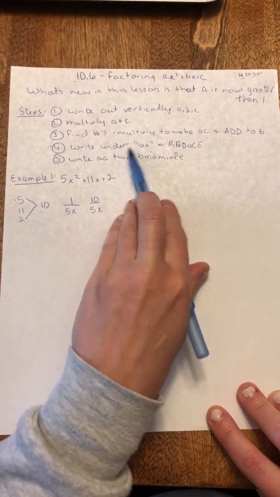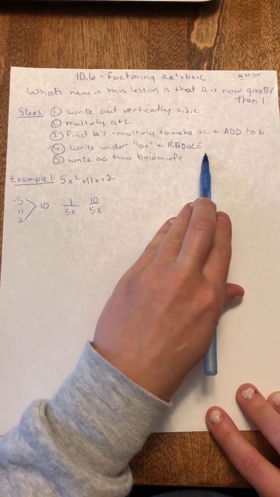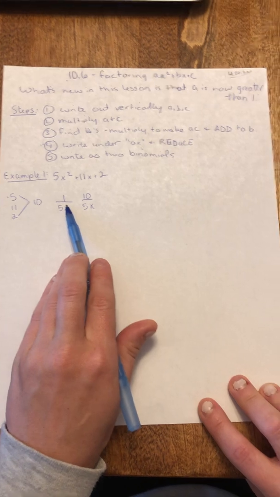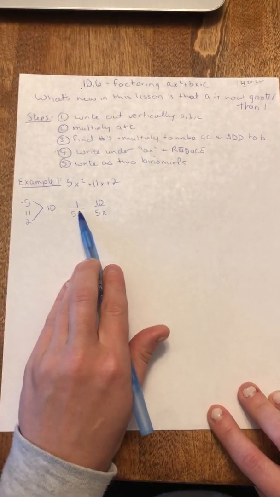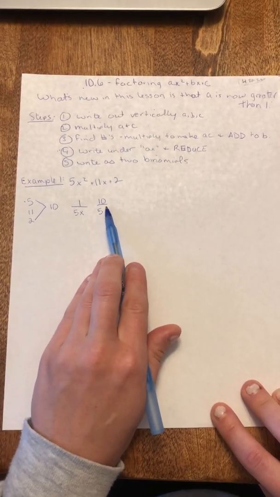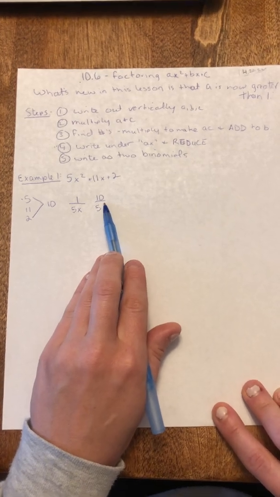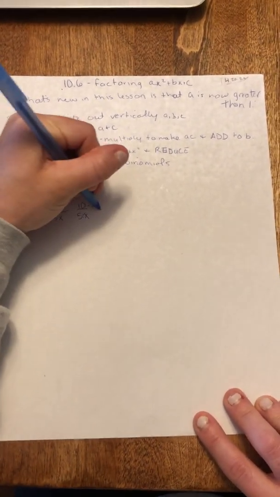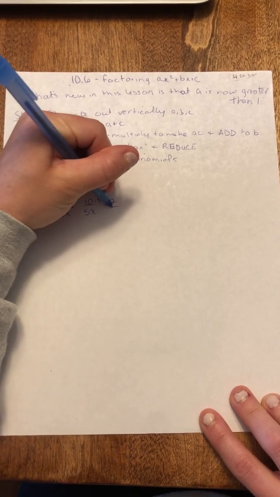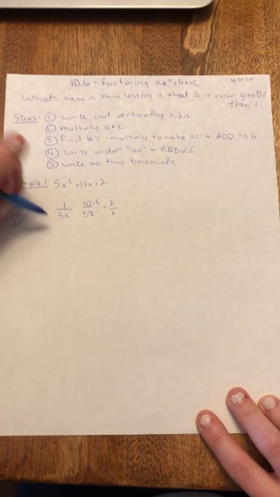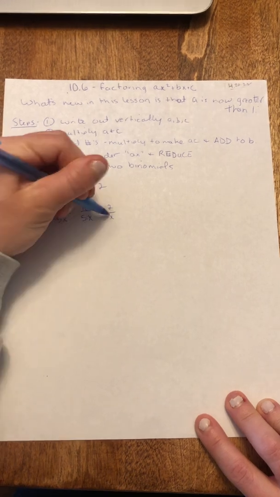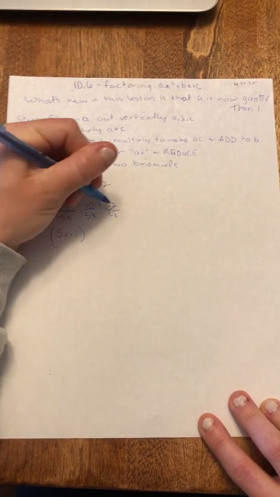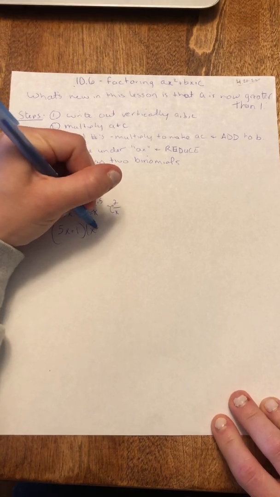And this is where it says right under ax and reduce. This one does not need to be reduced because if you look at it like this, that's 1/5. That is a reduced fraction. 10 over 5, hopefully you can see, needs to be reduced. So I divide by 5, and I get 2 over x. As I write it out as two binomials, I get 5x plus 1 and x plus 2.